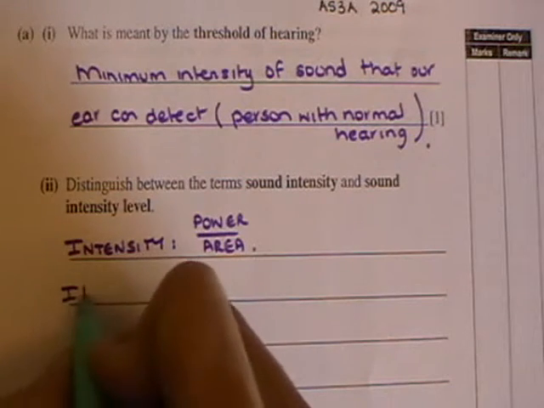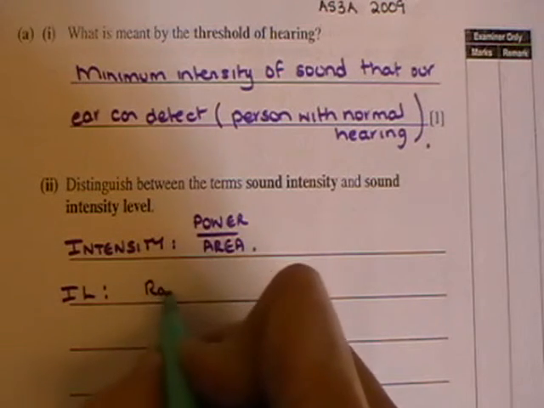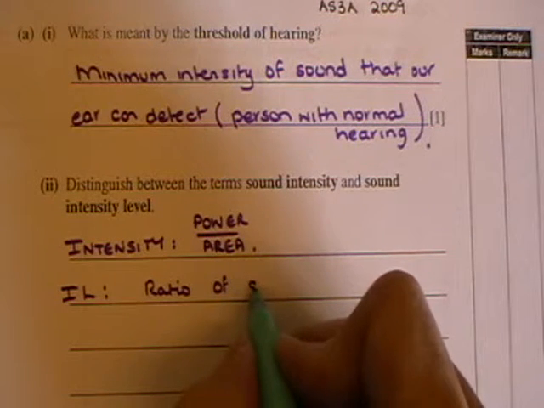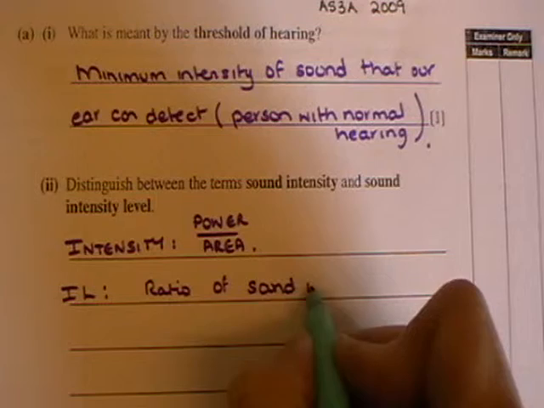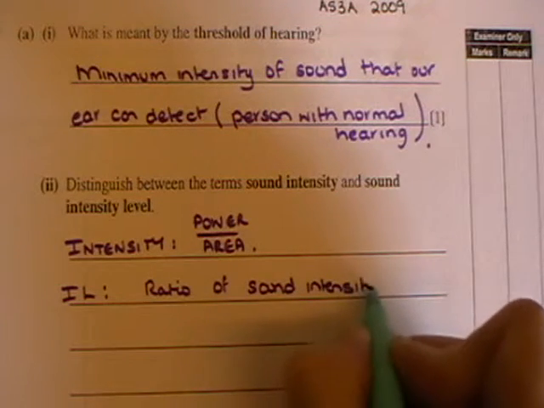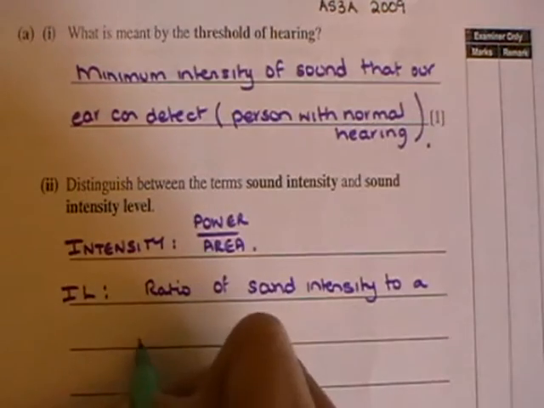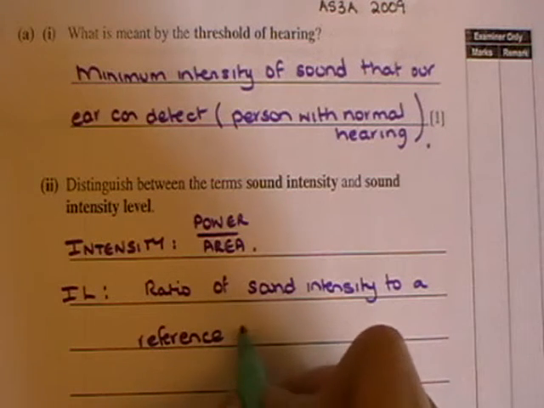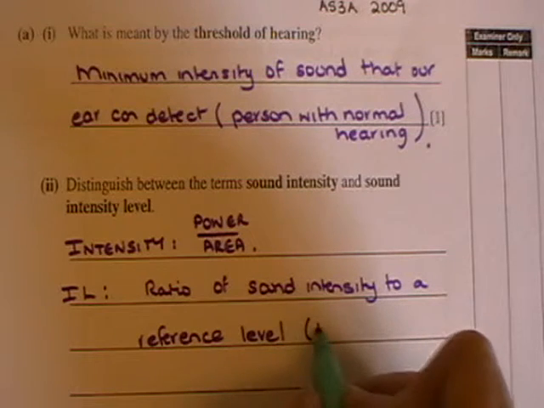And then the intensity level is a ratio of sound intensity to a reference level. And that reference level is, of course, the threshold of hearing.